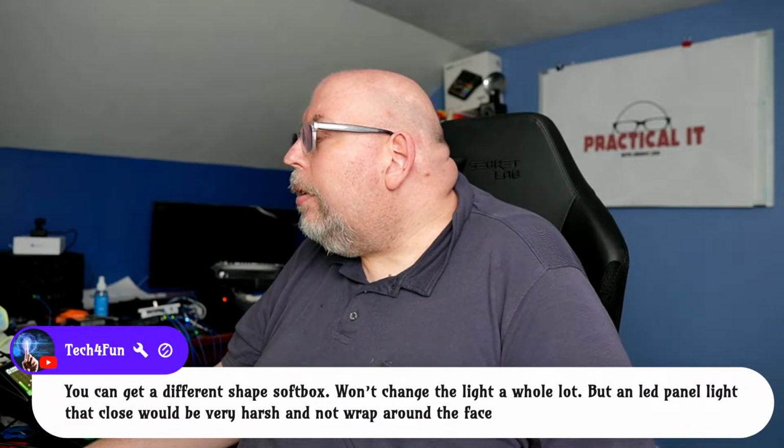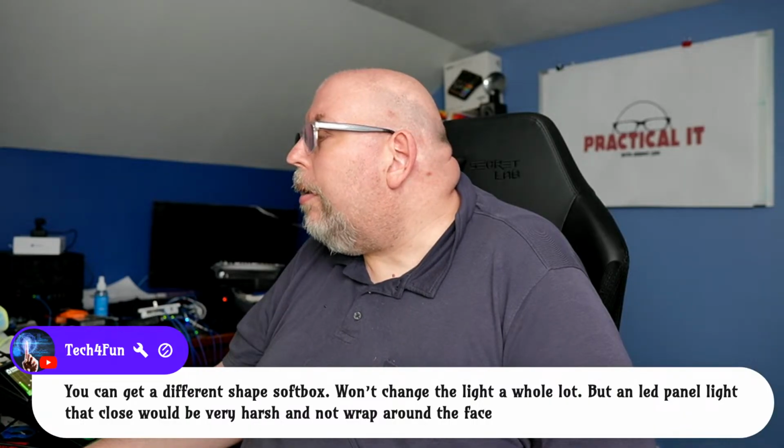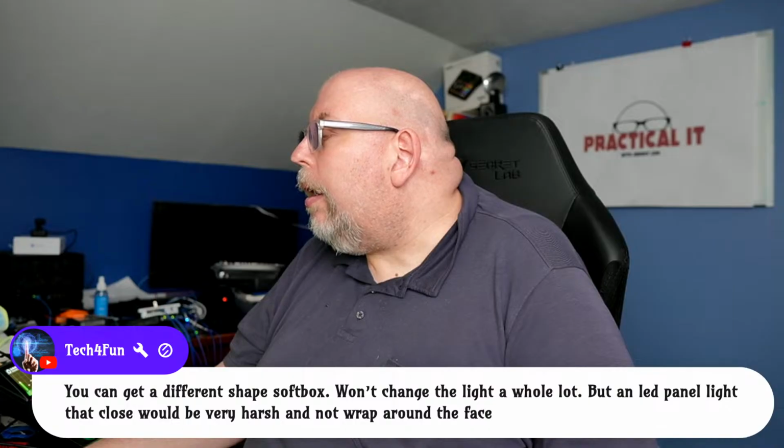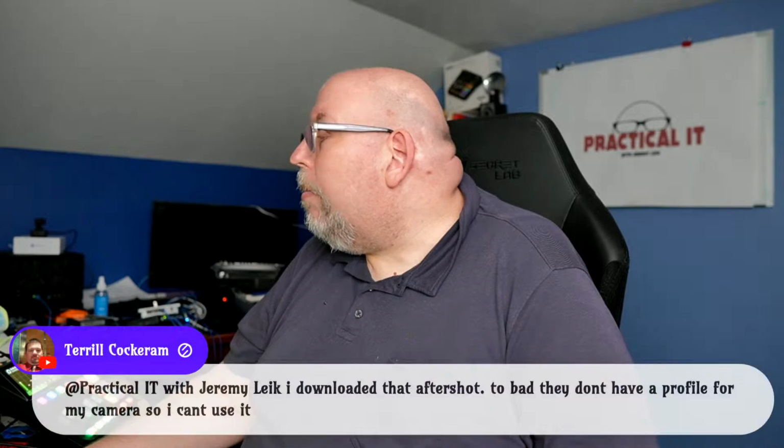You can get a different shaped softbox, it won't change the light a whole lot, but an LED panel light that close would be very harsh and not wrap around the face. Interesting. All right. I will keep that in mind.